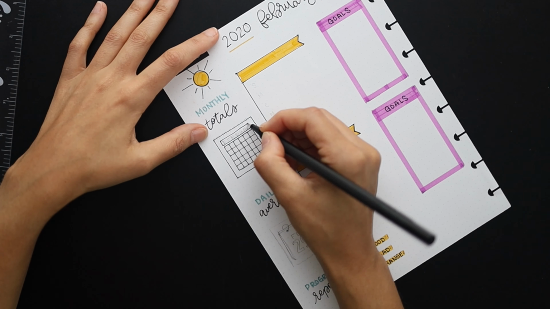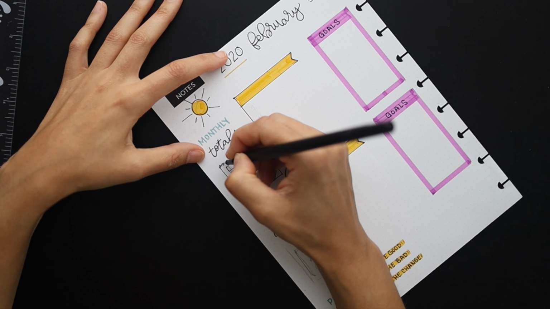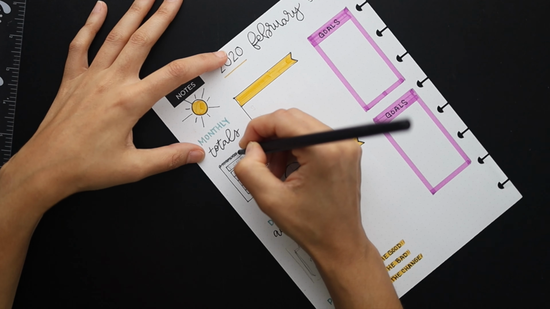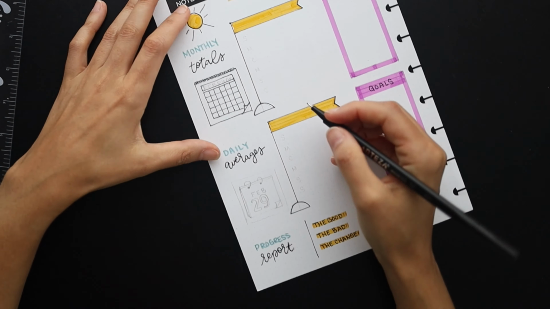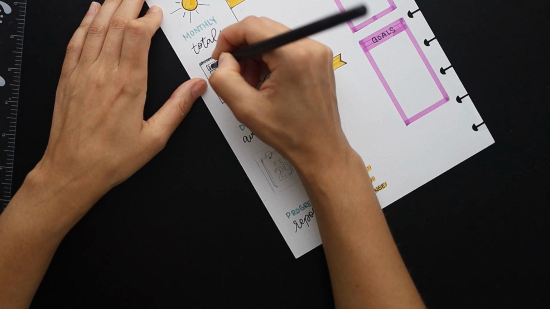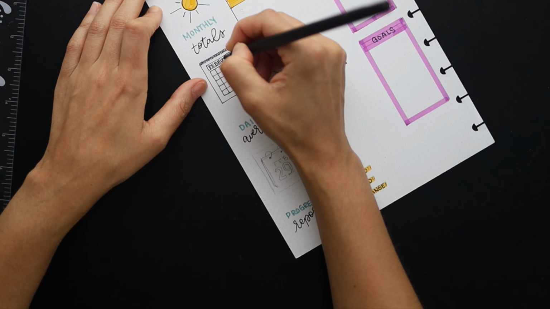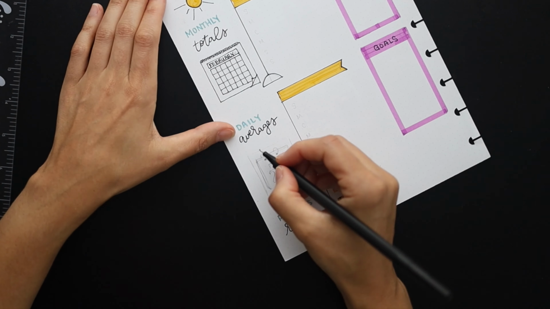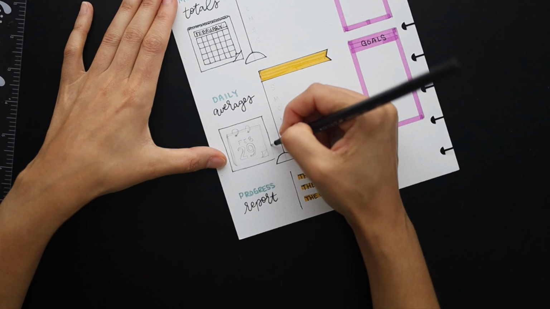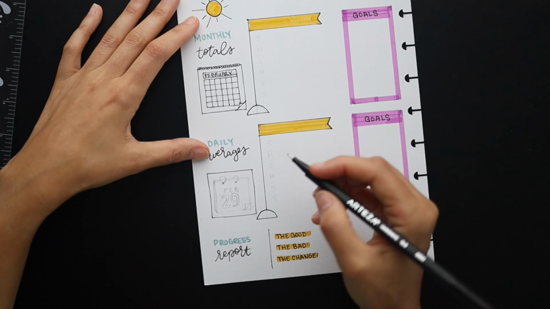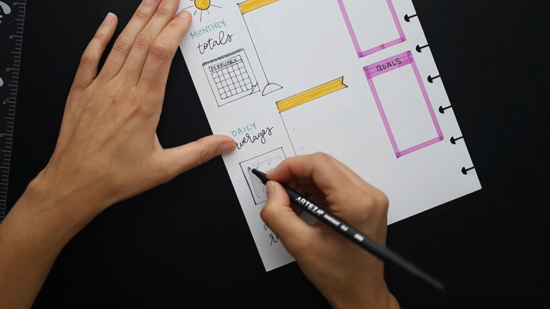I'm setting up some fun little visuals here on the side. I made a little calendar to denote my monthly overalls, and then for my daily averages, I'm doing one of those daily calendars, drawing it from memory, so it might not be perfect, but I like the idea of having the visual doodle there just to drive home what I'm looking at.